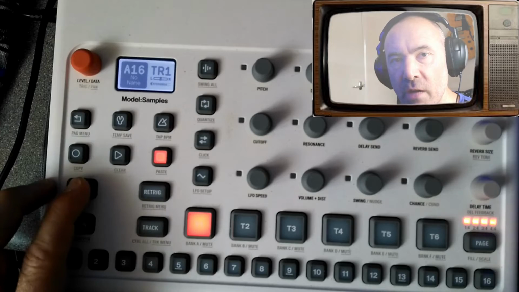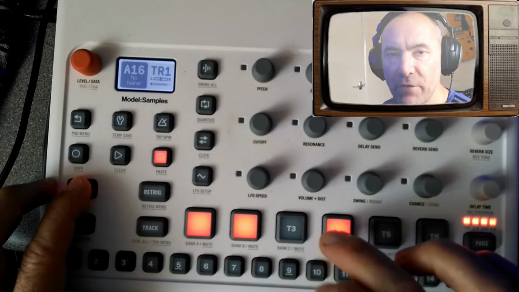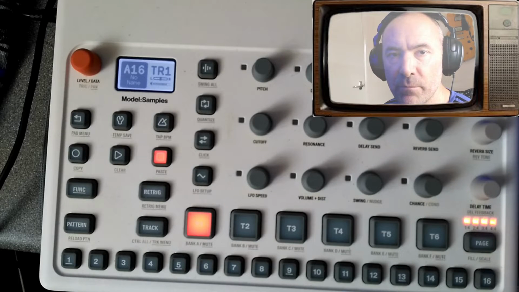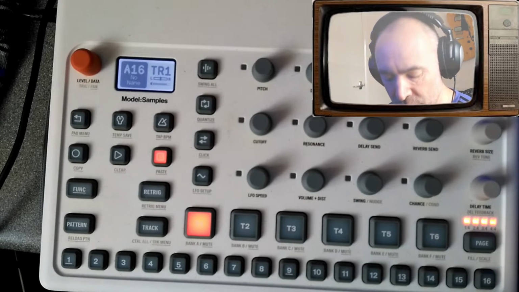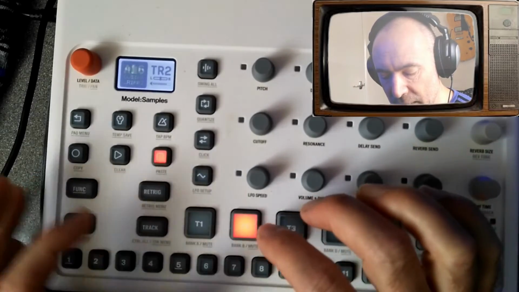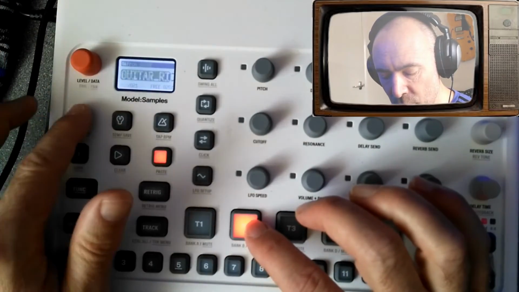Because the samples is only monophonic, every sample will cut off the other one. You've got no polyphony there. So in order to create the illusion of polyphony, what you can do is double up. So I'm going to go onto track 2. I'm going to select exactly the same sample.